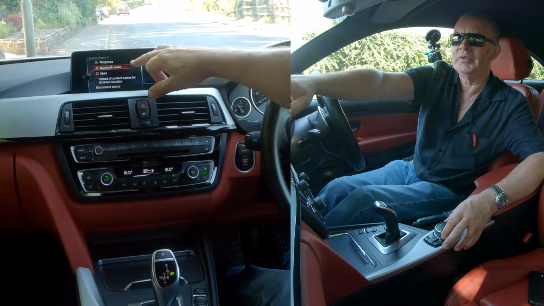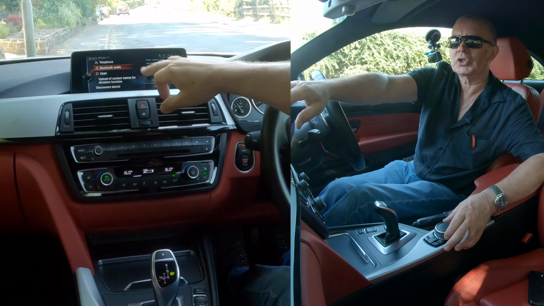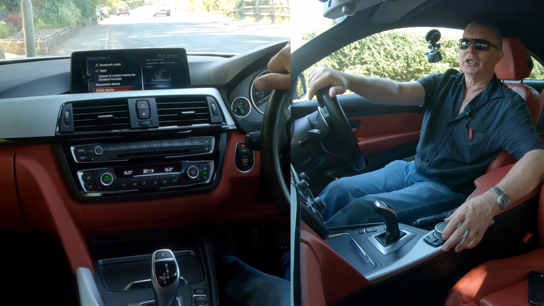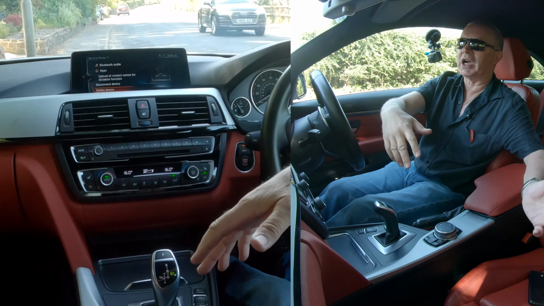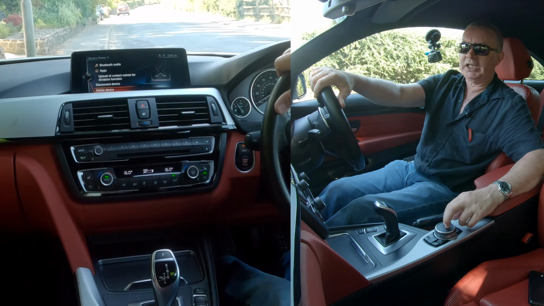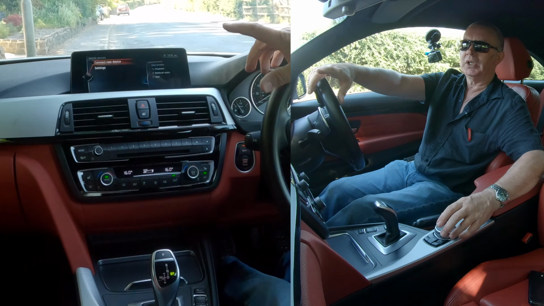If you're having trouble streaming, just go over here as if you're going to delete it, and just make sure there's a tick next to Bluetooth audio. So we can either disconnect device and then put somebody else's phone on if you're listening to music, or delete device there. So delete device, that's it, gone.